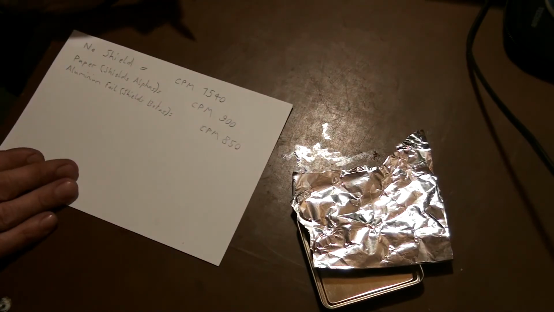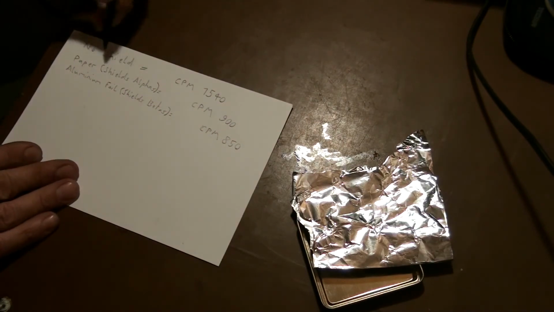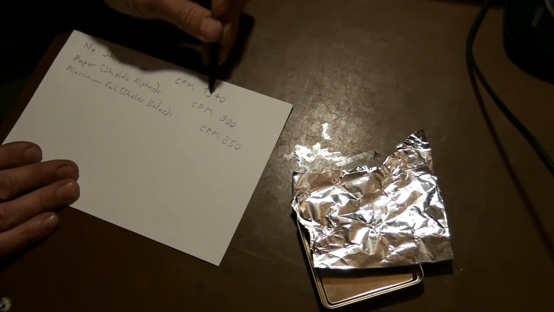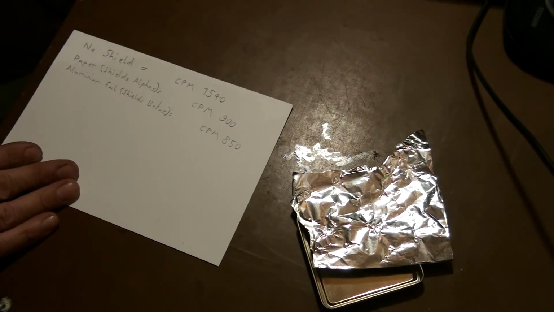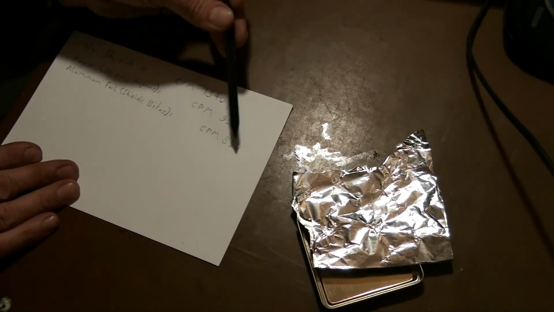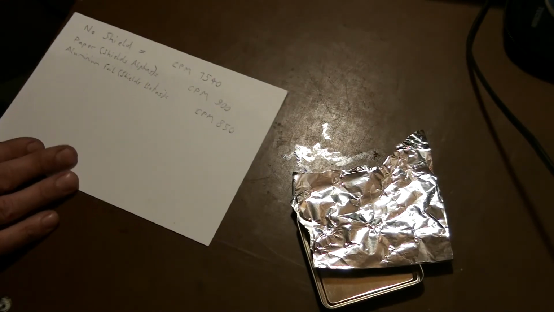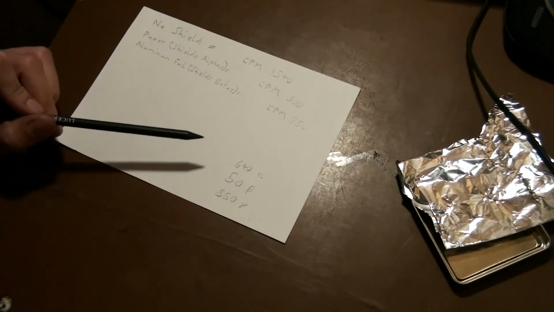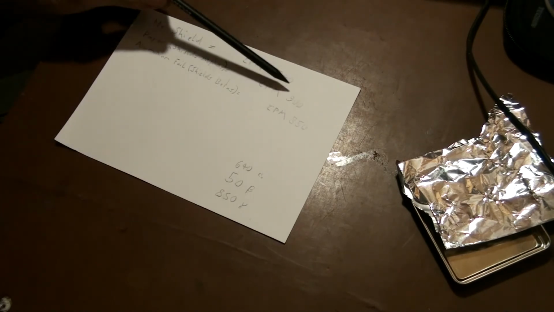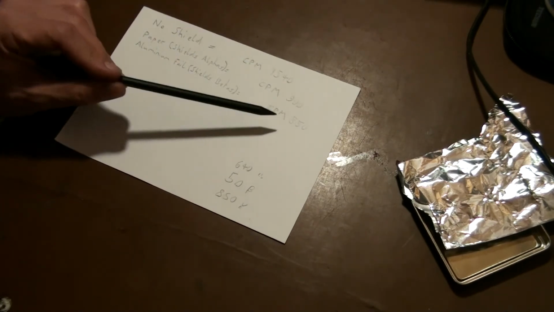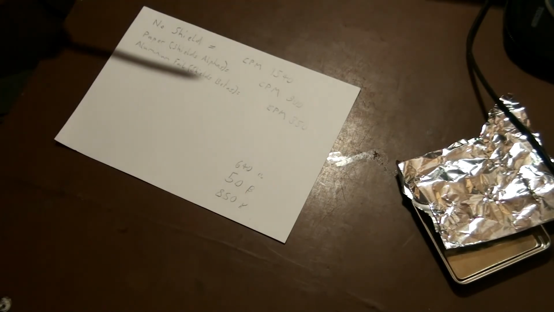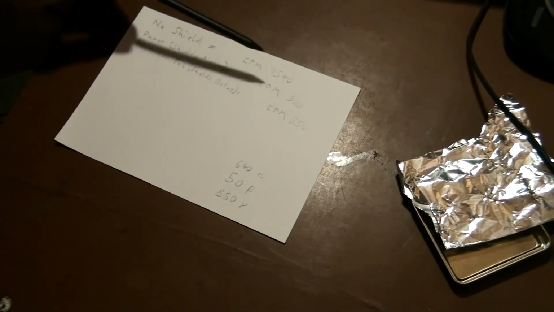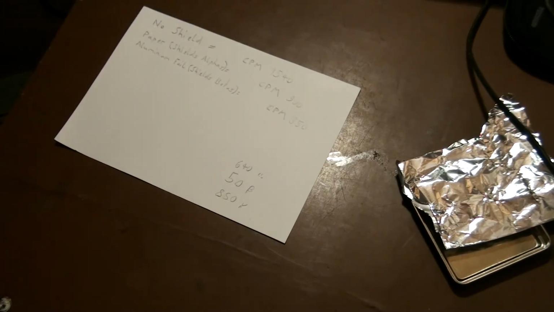You can do a really simple calculation now. So with no shield, this is alpha, beta and gamma, we have 1540. And with paper, we shielded the alphas, we had 900 counts, and with the aluminium foil, we had, let's say, 850 counts. So actually with these values, we can do a really simple calculation. Well, basically, the last value is gammas that we counted, gamma radiation, because we shielded off the alphas with paper and the betas with aluminium foil.